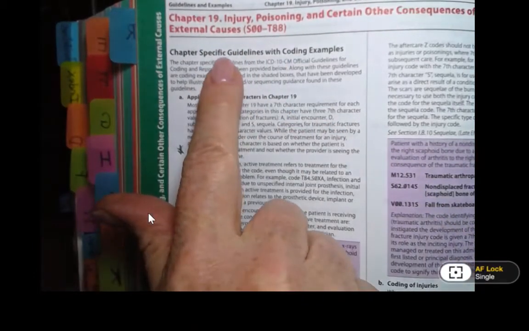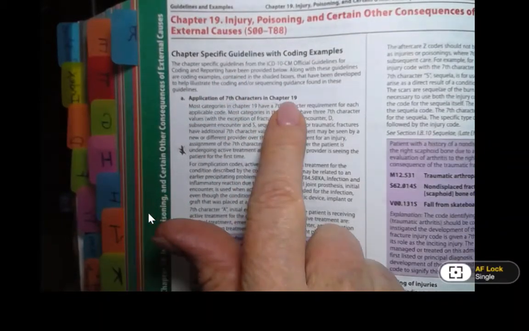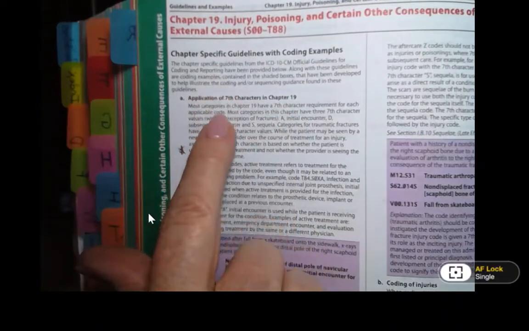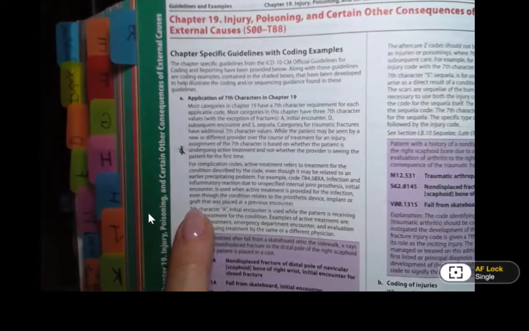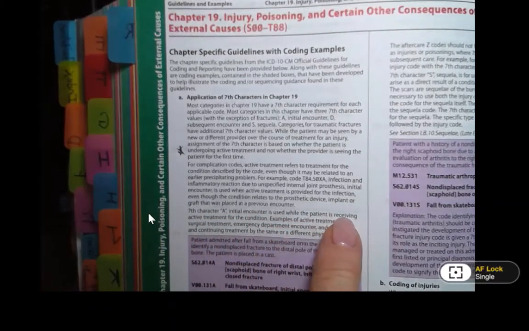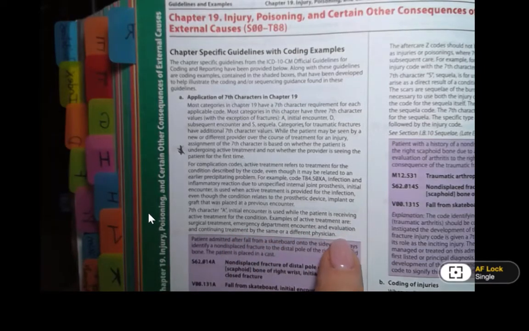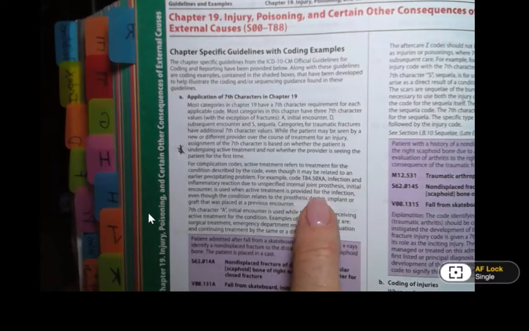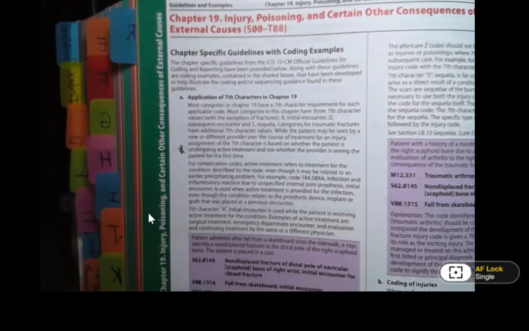And we have very chapter-specific guidelines for the application of the 7th character in chapter 19. I won't go through them verbatim because these podcasts get so long, but you will see that the 7th character A, initial encounter, is used while the patient is receiving active treatment for the condition. Examples are surgical treatment, ED, and evaluation by the same or a different physician. So this is what tells us we're going to have to apply that 7th character.